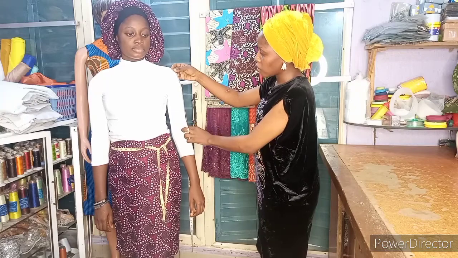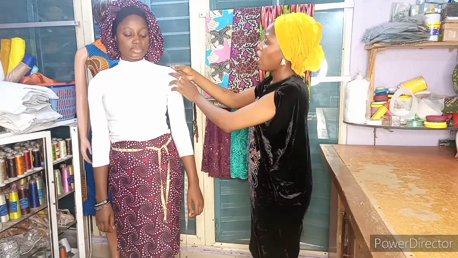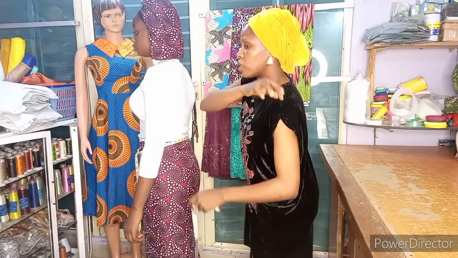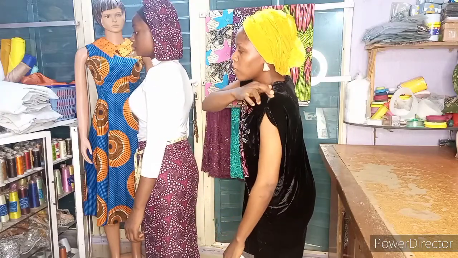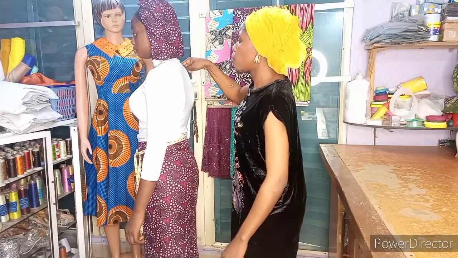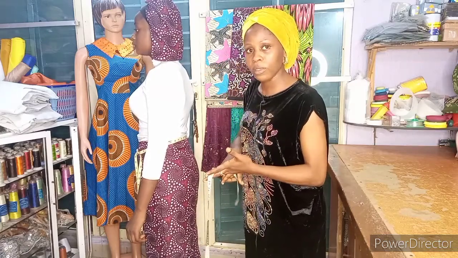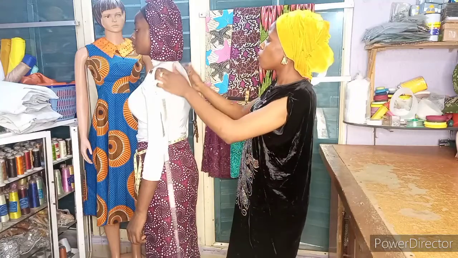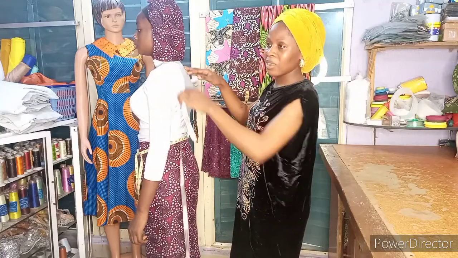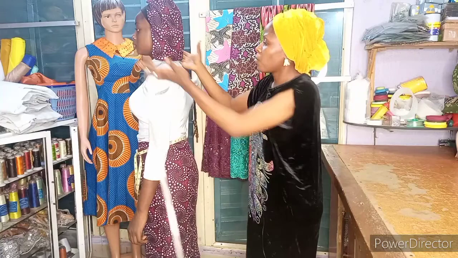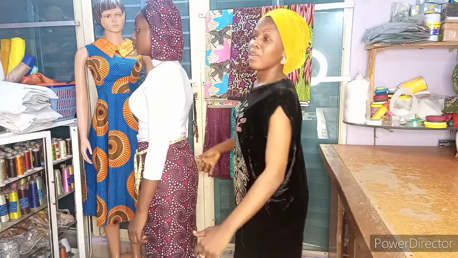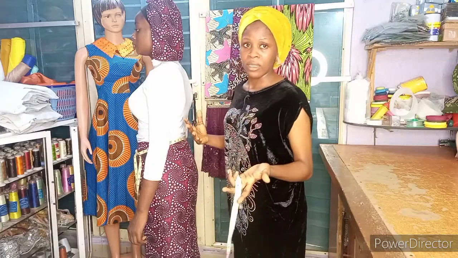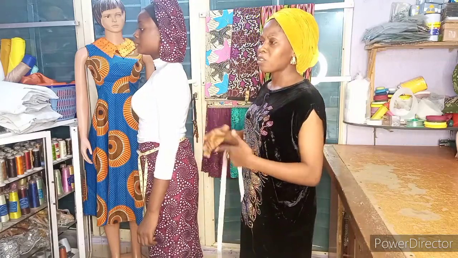When you are measuring your sleeve, make sure you measure perfectly. And this is the shoulder length. There's one bone here. From that bone to another bone here, that is your shoulder or back measurement. Don't think that everybody's back measurement is 15, 16. No, there are some people that might be big, but their back might not be wide. Are you getting me?